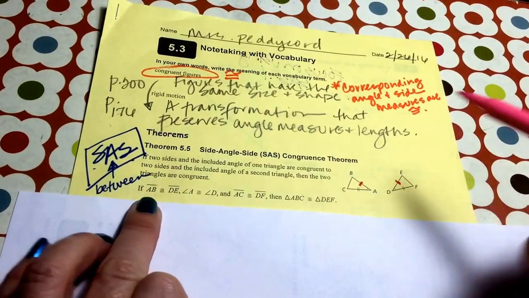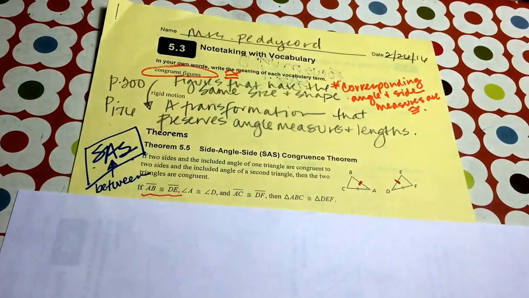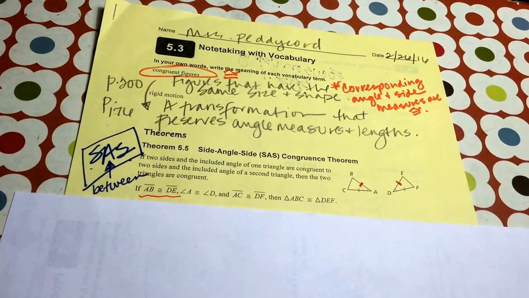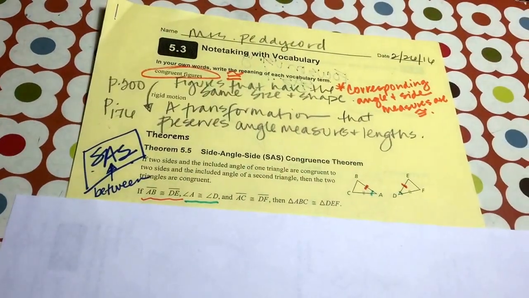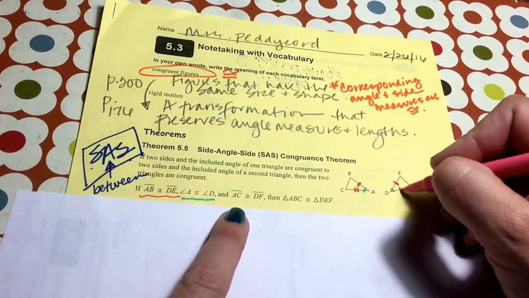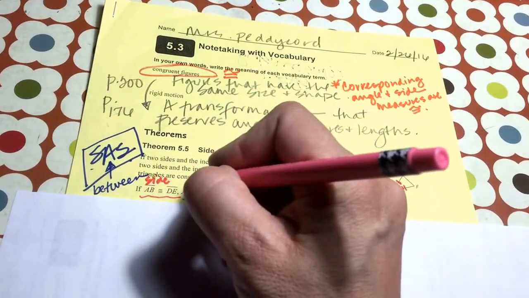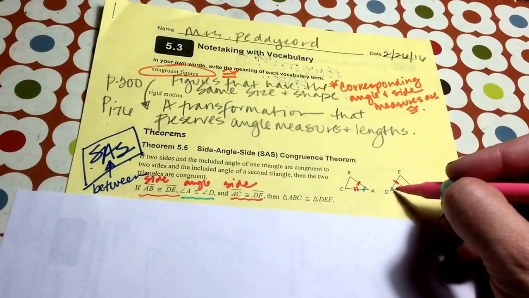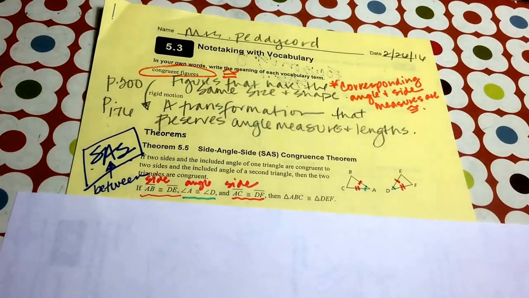So they talk about that over here. If AB is congruent to DE, I just showed those markings there. Then they talk about how angle A is congruent to angle D. There's your angle. And then we go back and talk about sides. AC is congruent to DF. And so this is a side pair, an angle pair, and a side pair. There's your SAS. And the included angle, see how it's between? Angle A is between those sides that we knew were congruent to each other from each drawing.